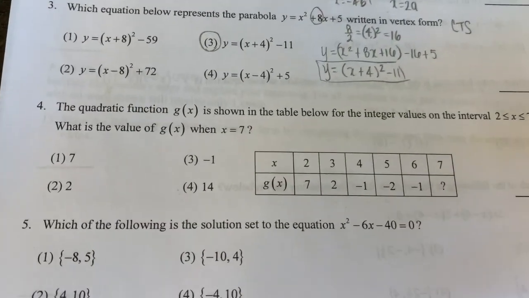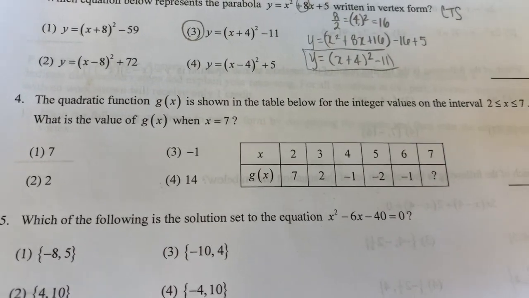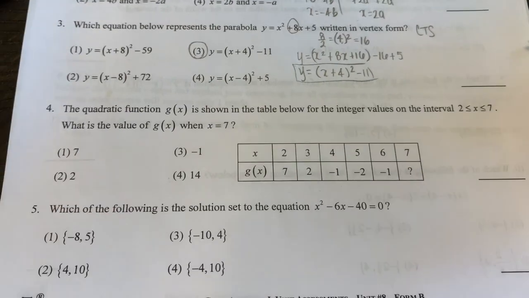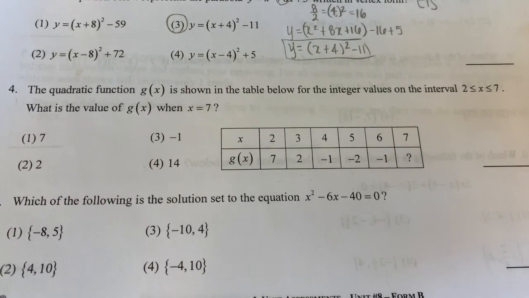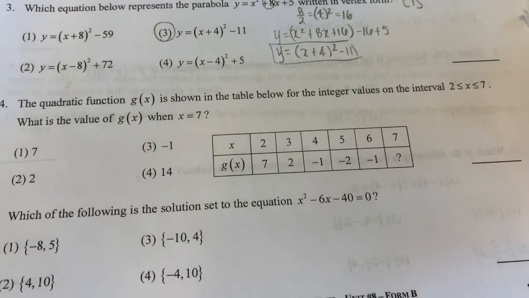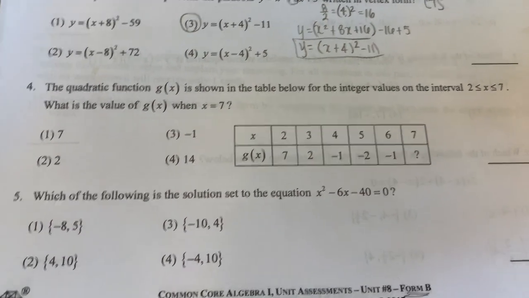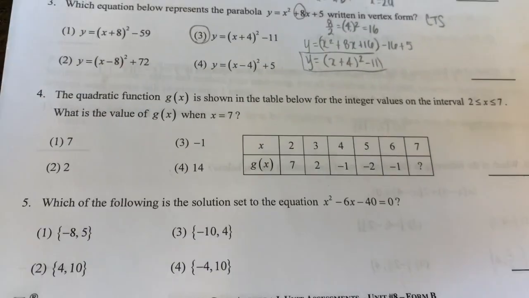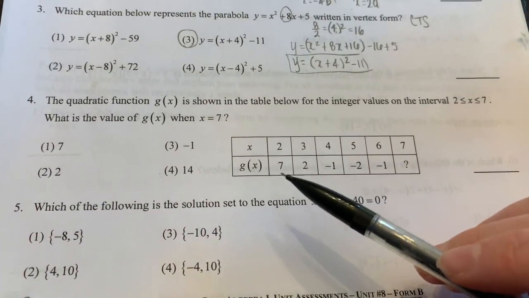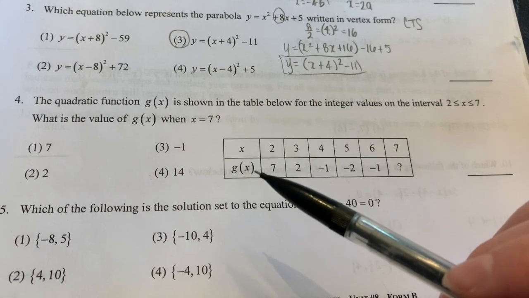Numero 4. The quadratic function g of x is shown in the table below for the integer values on the interval 2 is less than or equal to x is less than or equal to 7. What's the value of g of x when x is equal to 7? So what we need to do is note that this is a quadratic function, right?